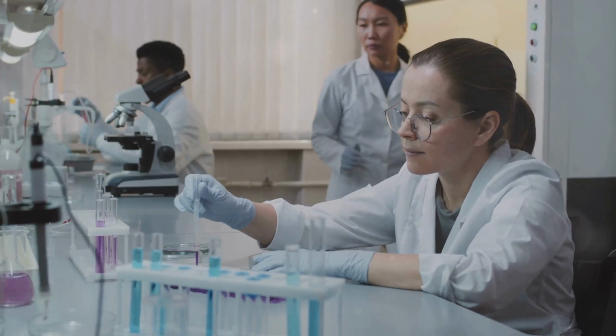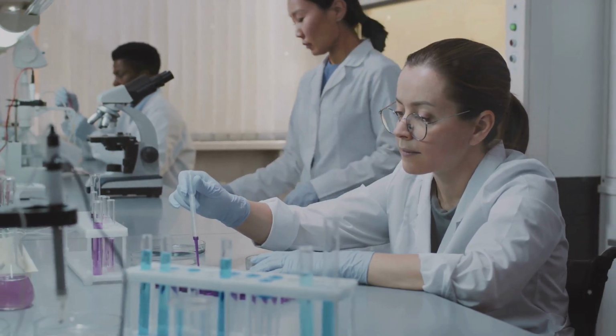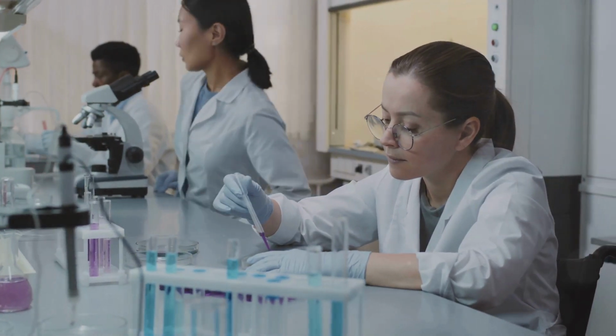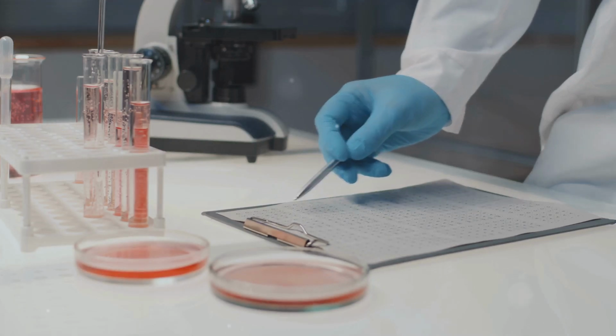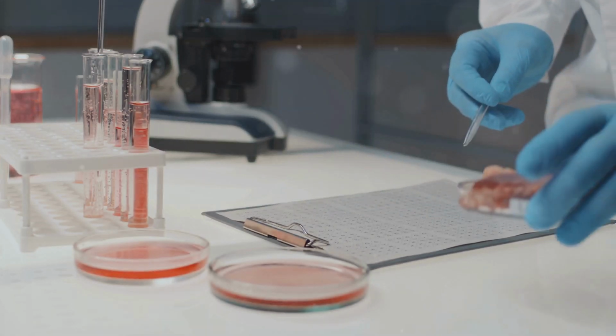Quality control, implementing the developed methods in routine quality control testing to monitor product consistency and compliance. Documentation, documenting the analytical methods, validation results, and any changes made during development.